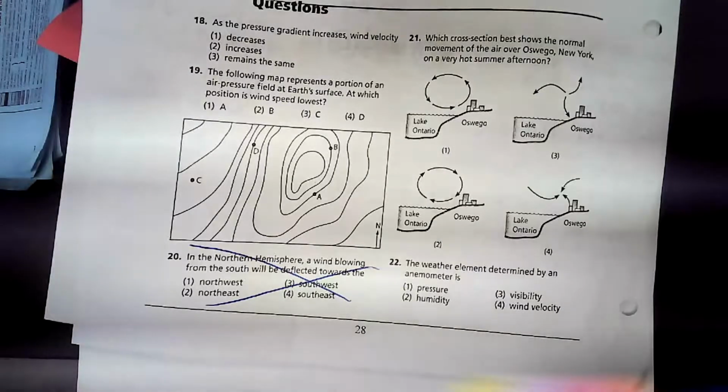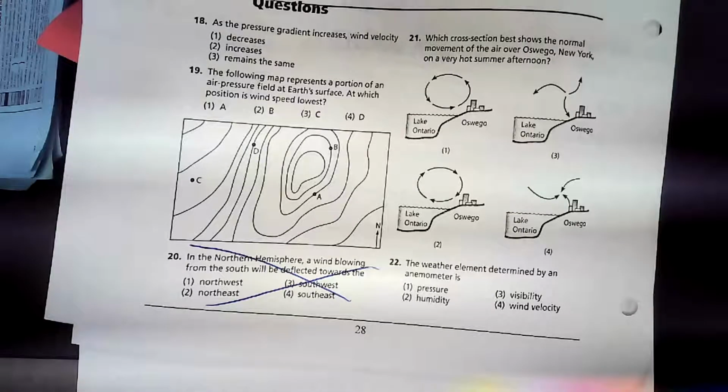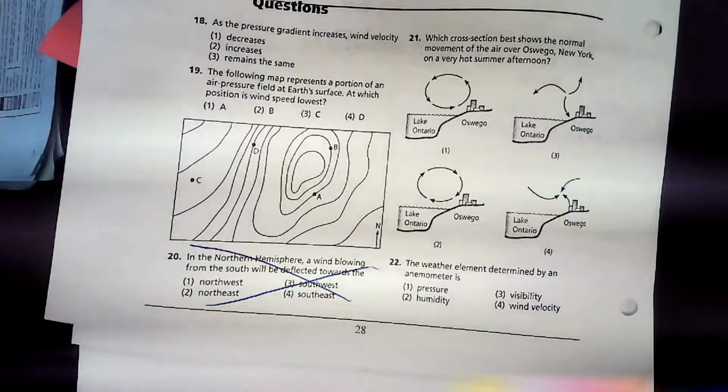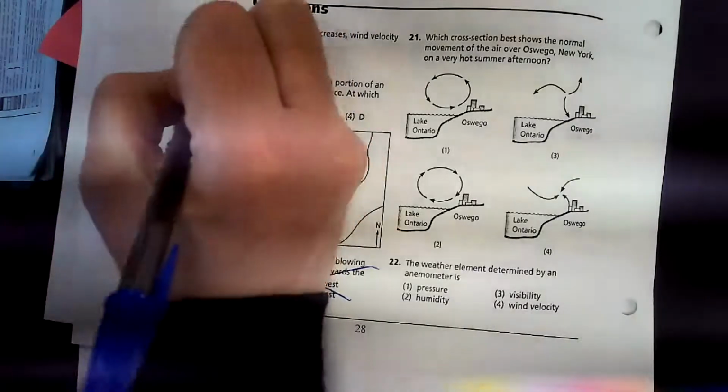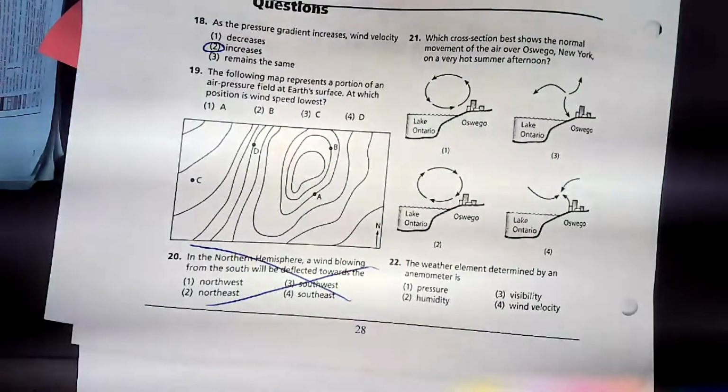So remember, if it's a low gradient, how's the wind speed? Slow. Like if I was to sled down a gentle slope, it's a little slower than if I made it a steep hill. Now how fast can you go down it? Faster. So the wind will blow faster the higher the pressure gradient. As the pressure gradient increases, the wind's velocity increases. The steeper the pressure gradient, the faster the wind. And that was word for word on the page before.